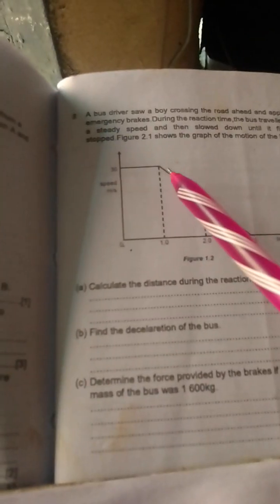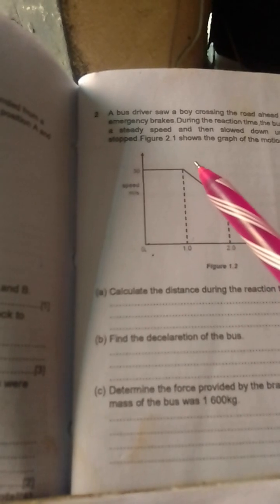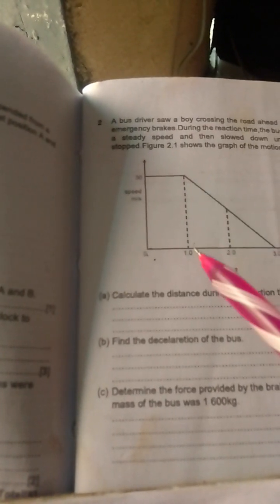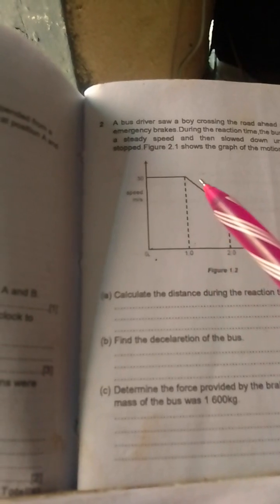When you find the time, you have to start from 0 up to where the reaction started. If you look at this diagram here, from 0 the driver applied the brakes at 1 second. That's our time, because that's when the driver applied the brakes.